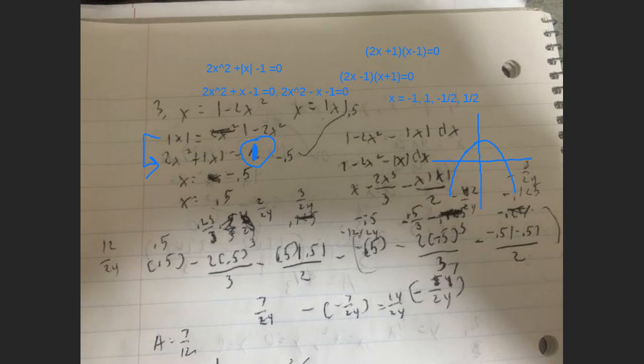Do you like to draw it? So now we have 4 solutions. Let me write these 4 solutions again: x equals -1, -half, half, and +1. We have 4 solutions, right?